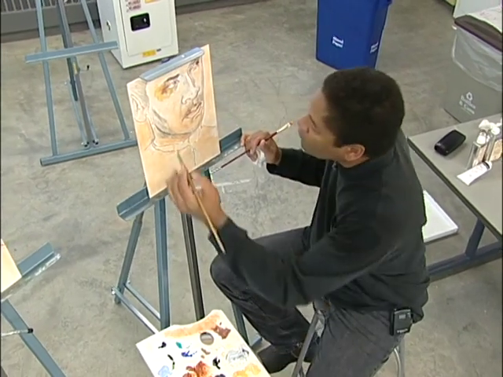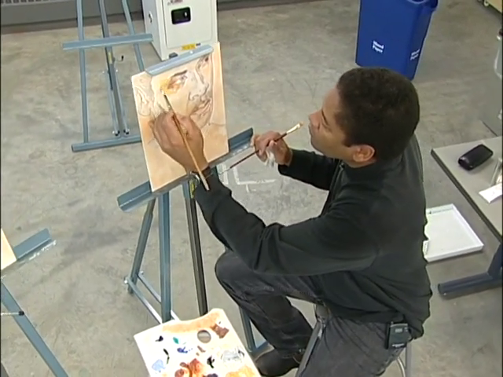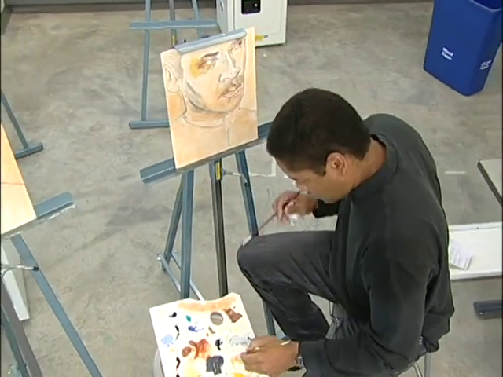Remember that after the last layer of the painting is dry to the touch, you must allow the painting to cure for at least 6 months before varnishing. And if the painting contains impasto areas or has had paint applied undiluted from the tube, you must wait 1 year before varnishing.